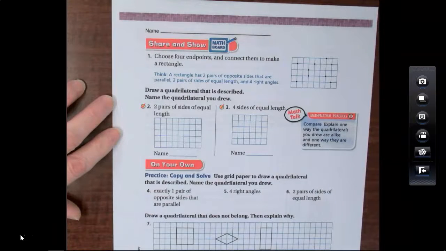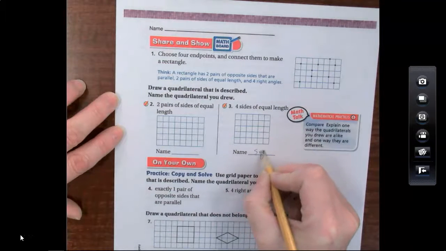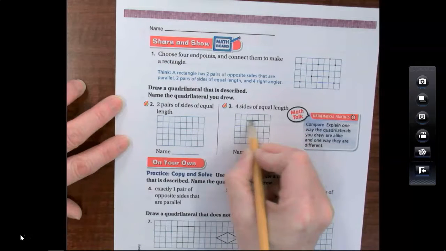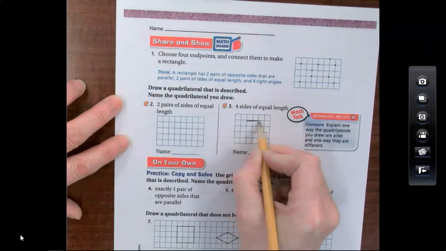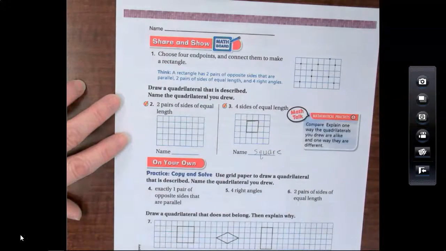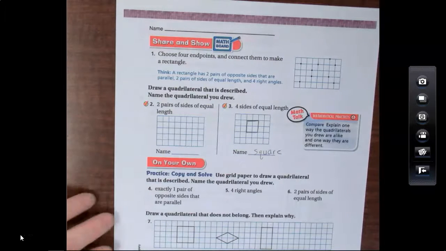It says 4 sides of equal lengths. Well, we know a square has 4 sides of equal length. So we could draw a square. So if I count 1, 2, 1, 2, 1, 2, 1, 2, I know it's going to have 4 sides of equal length, and that's a square. Remember, all quadrilaterals have 4 sides, okay?